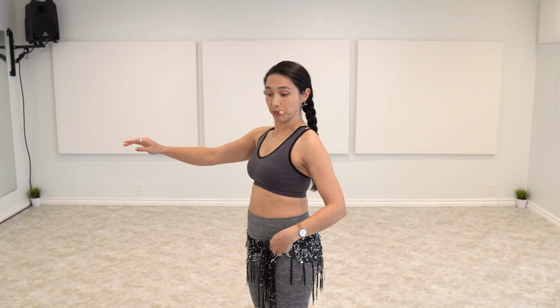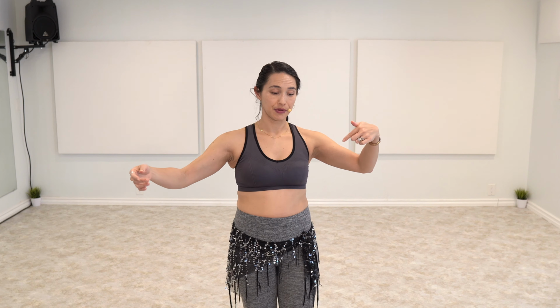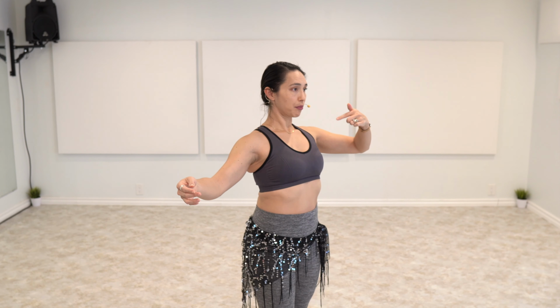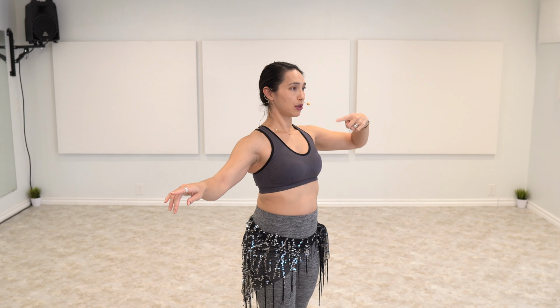So what I want you to pay attention to now is, because you're doing singles in each direction, if you didn't hear the music, could you still tell where the downbeat is? Drop, drop, drop, drop. There's a slight emphasis. Boom, boom, boom. 1, 2, 3, 4. So that's what we're looking for: where are you emphasizing and where is it in relation to the music? This is super important.